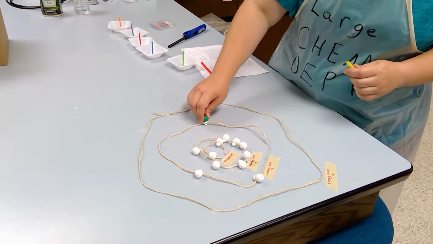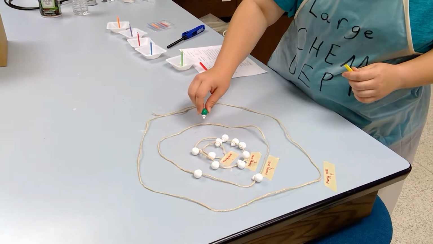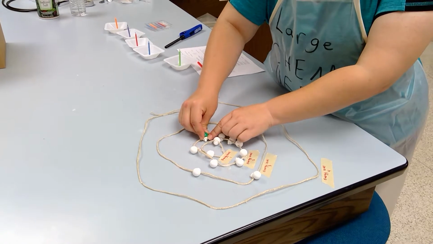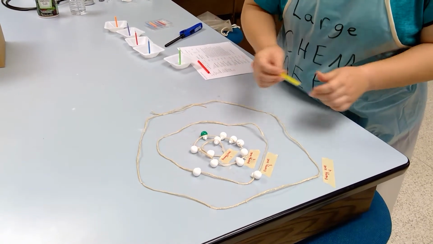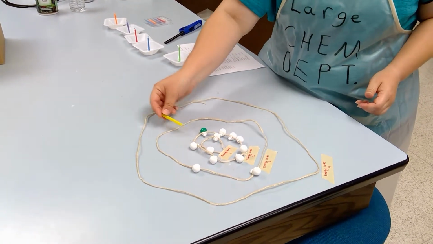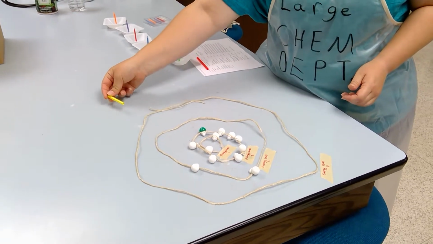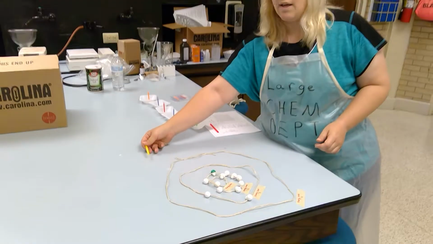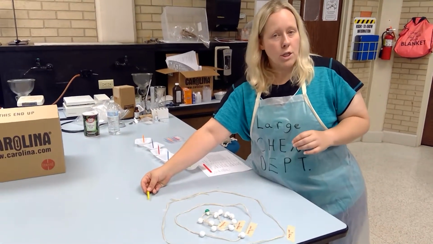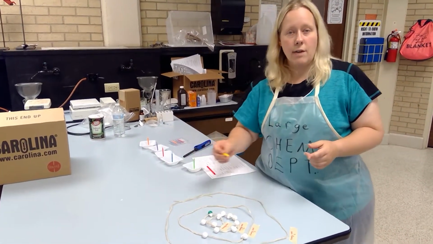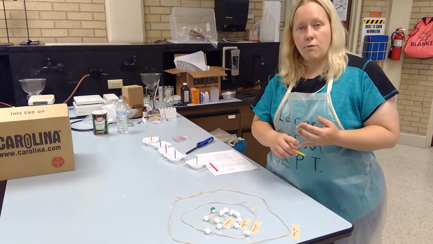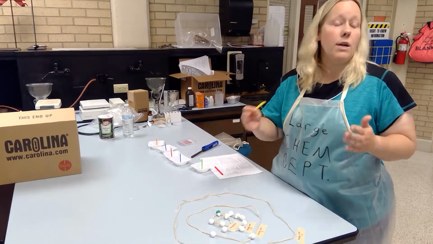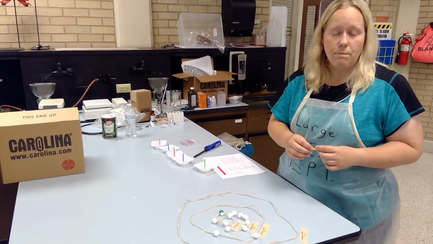Now this electron is going to jump back down, or relax back down, to a lower energy level. When that happens, it's going to emit a photon, and that photon is going to have energy, and depending on how much energy it carries, it's going to have a certain wavelength, a certain frequency, and fall somewhere within the electromagnetic spectrum.